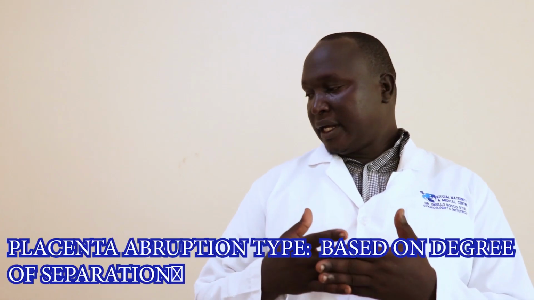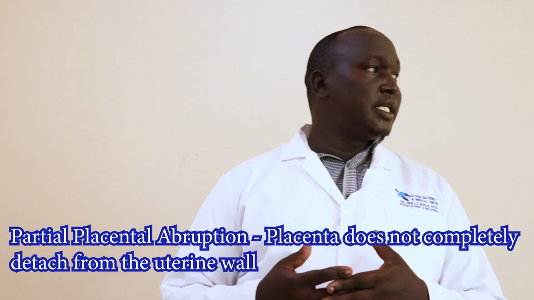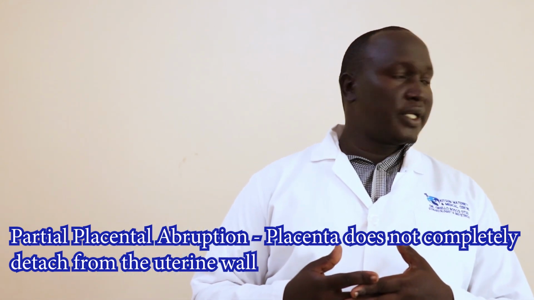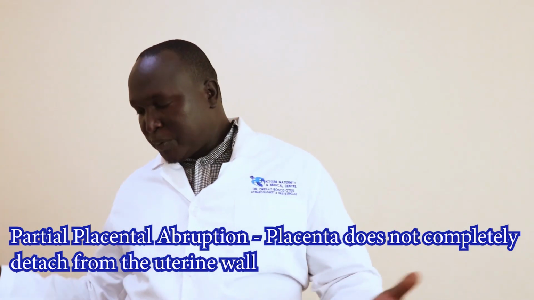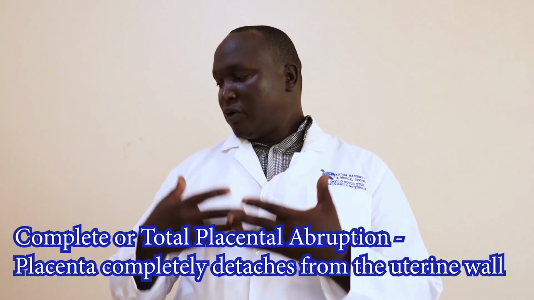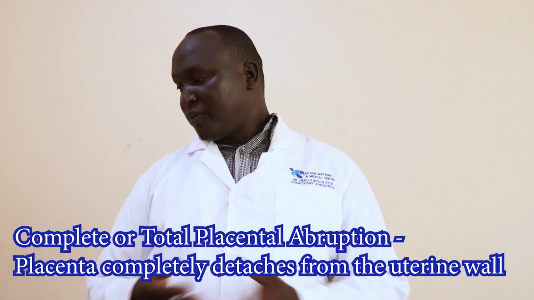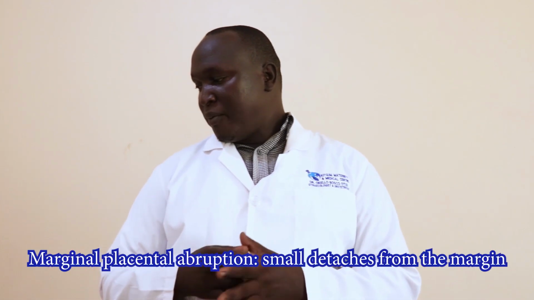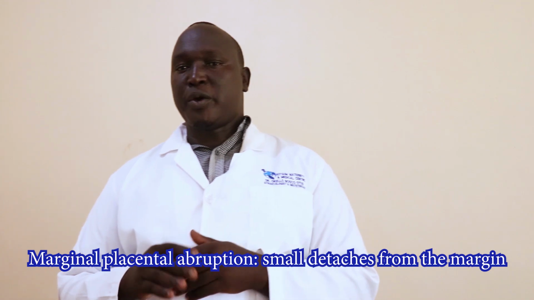Depending on the degree of separation, we can have partial placental abruption. This means the placenta does not detach completely from the uterine wall. We also have incomplete or total separation, where the placenta is completely separated from the uterine wall. Marginal abruptio is a situation where there is a small detachment from the walls, and the prognosis in marginal placental abruption is very good.